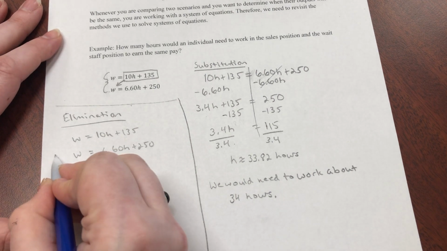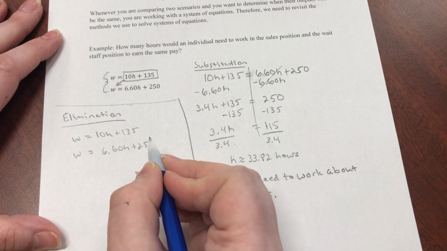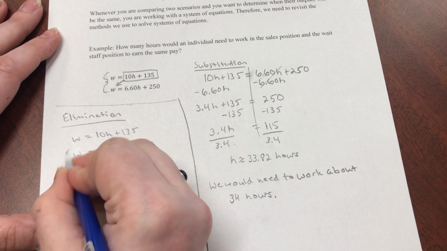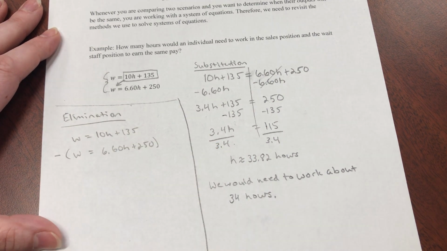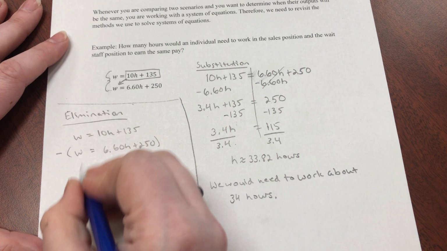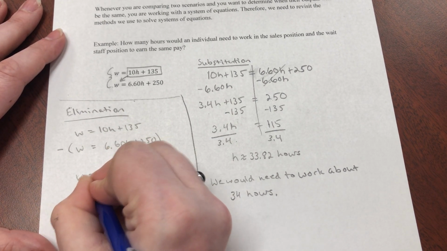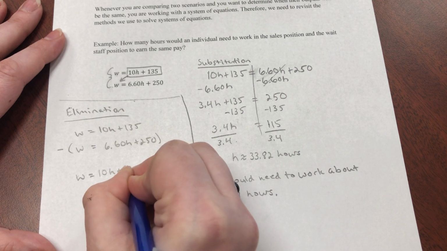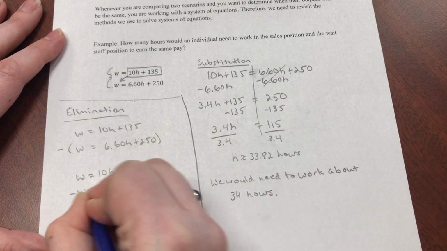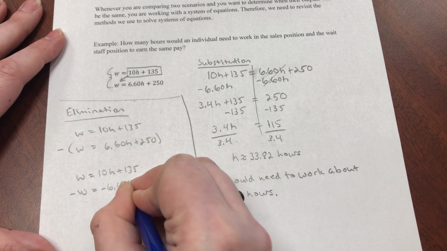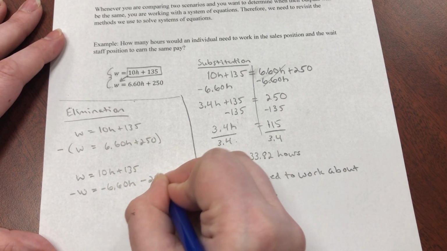All right, if I subtract, actually, you know what? I'm going to multiply by a negative just so I don't forget to carry my subtraction all the way through. So I'm going to multiply this bottom equation by a negative. So my top equation doesn't change. Bottom equation is now negative W equals negative 6.60H minus 250.